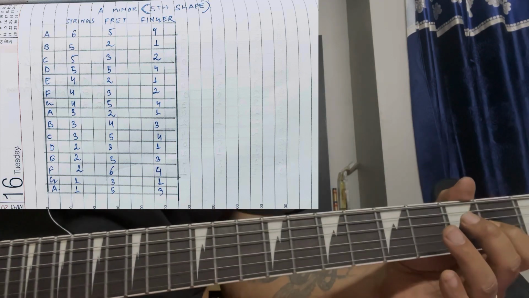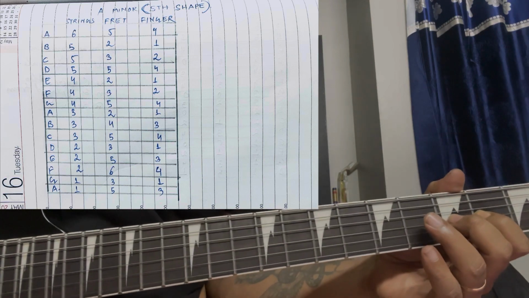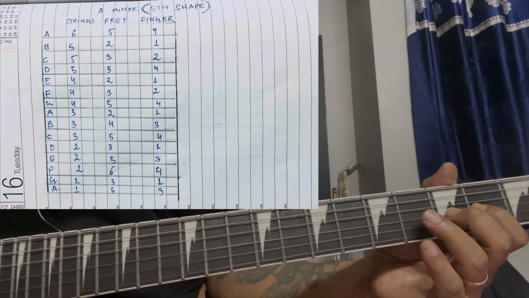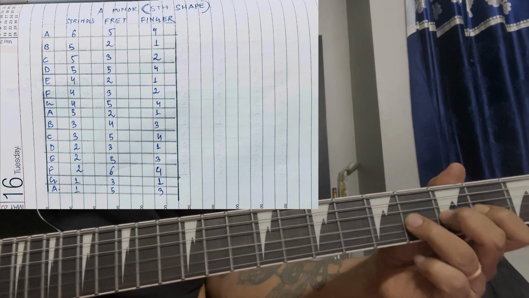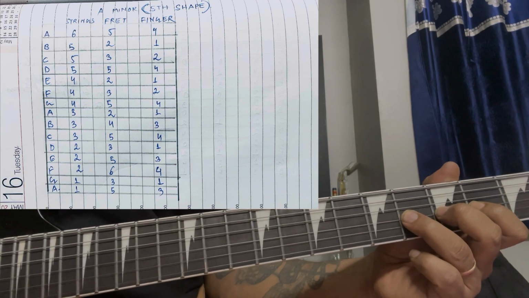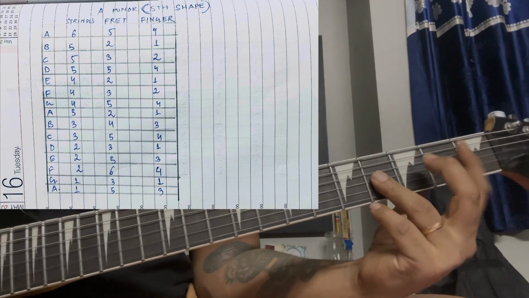Then we have the B note, which is the third string, fourth fret. I'm sorry, the fourth fret. Fourth fret is 1 2 3 4.